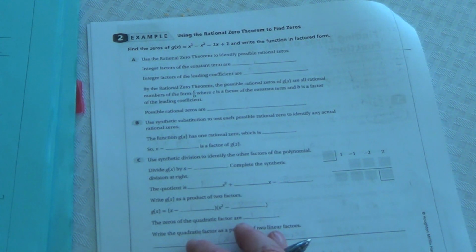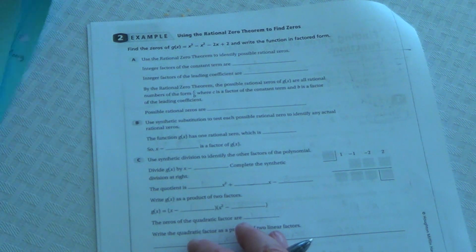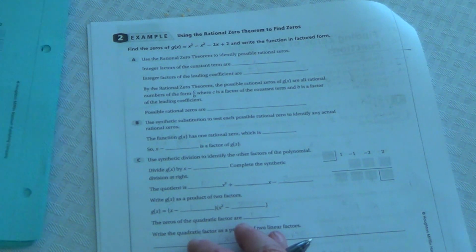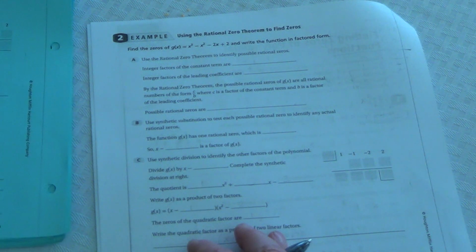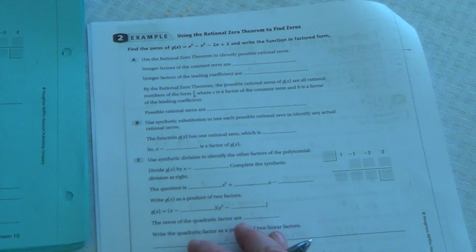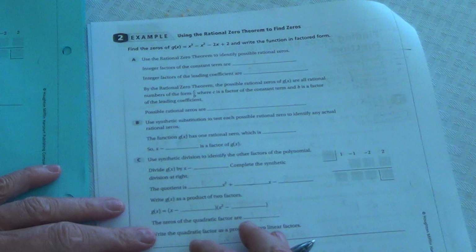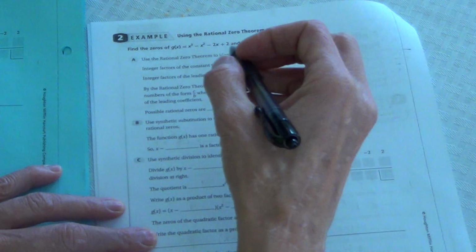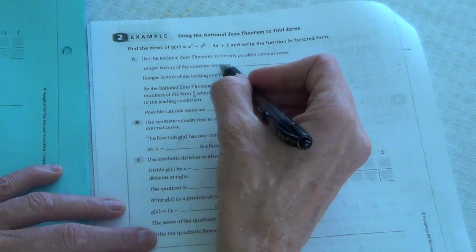Okay, so the next way to find zeros is using the rational zero theorem. This one is not tough. Just remember how to divide polynomials, and I think that it'll be pretty easy. What we do is we look at the integer factors for the constant term.